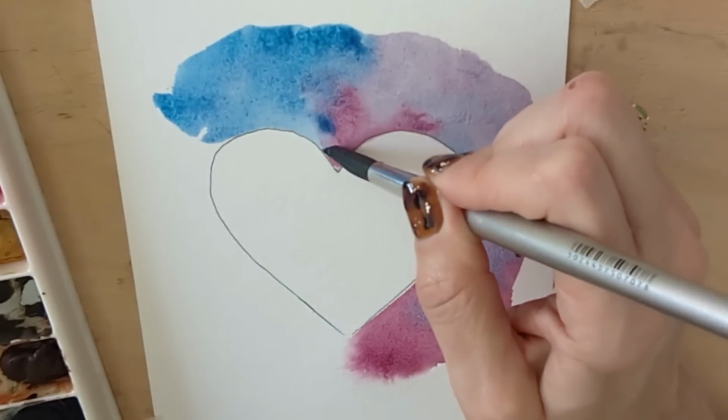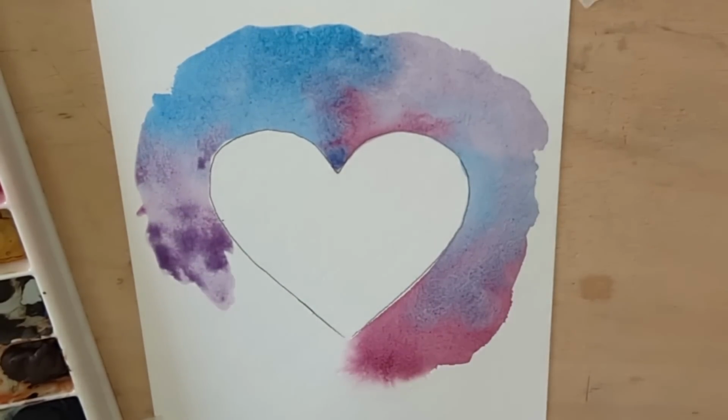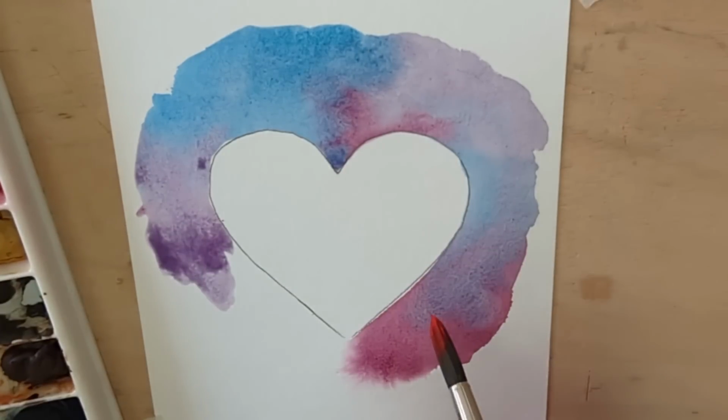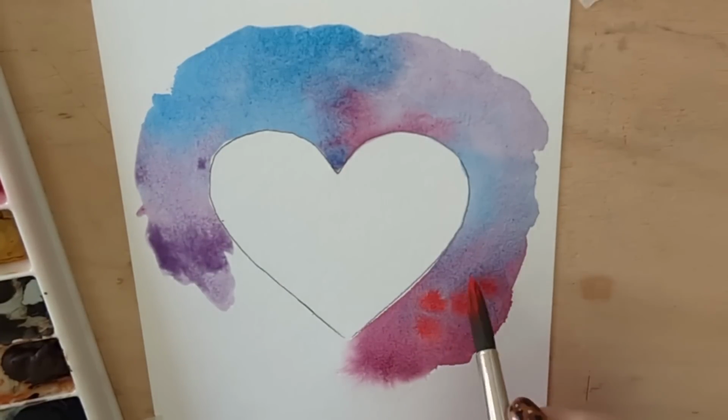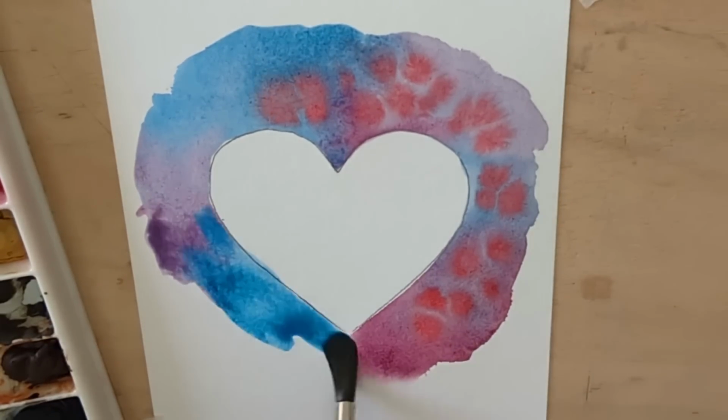So I'm going to go around here. Now, as I come down here, this side's starting to dry. So I think what I'll do is I'll go back up that side. Let's get some red this time. And I'm just going to drop some in. Let's paint a little more background.